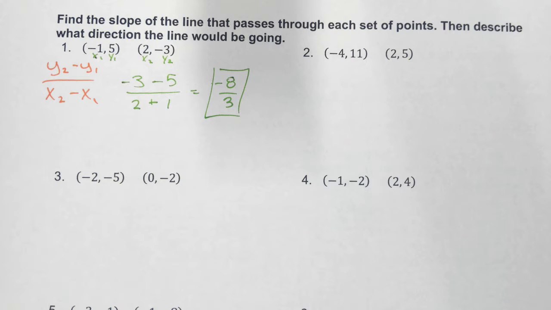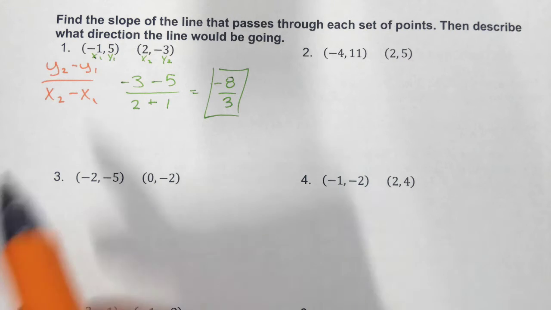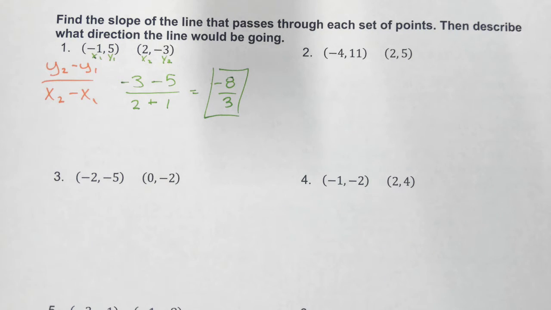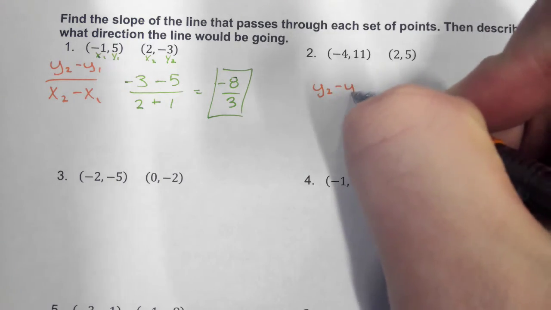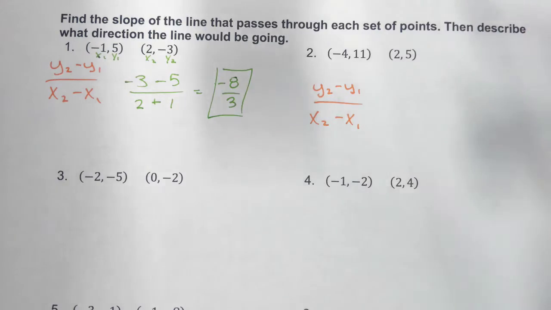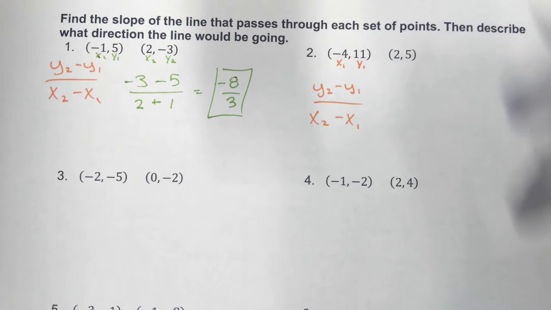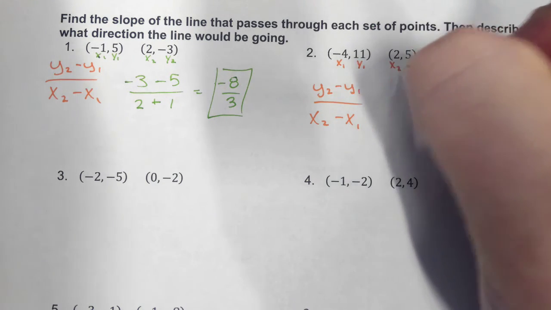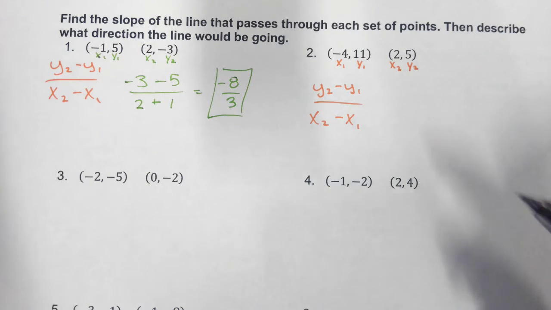So these next examples are the exact same. We'll just keep doing it over and over. Again, write down that formula every time and it'll help you memorize it. So again, slope formula, y2 minus y1 over x2 minus x1. And then label your coordinates. This is x1 and y1. These will be x2 and y2. And we'll plug it in.